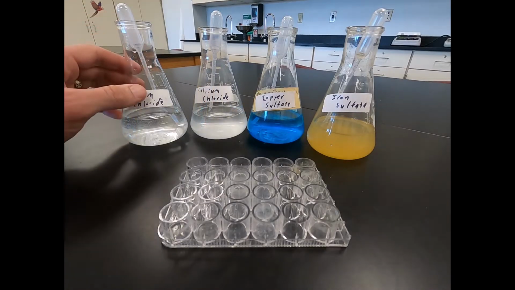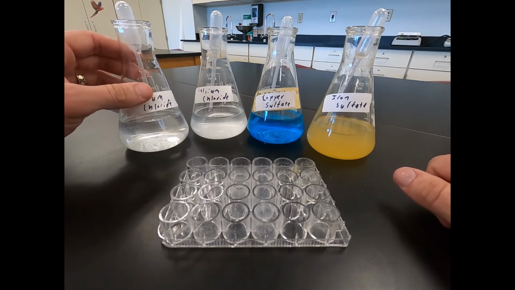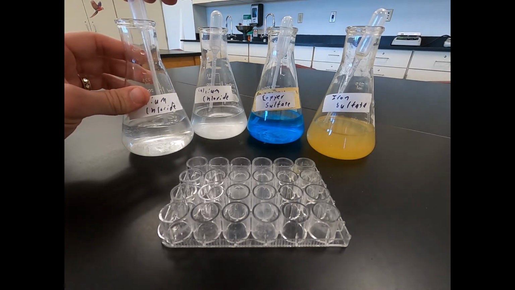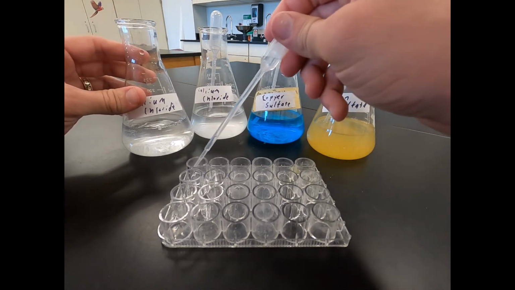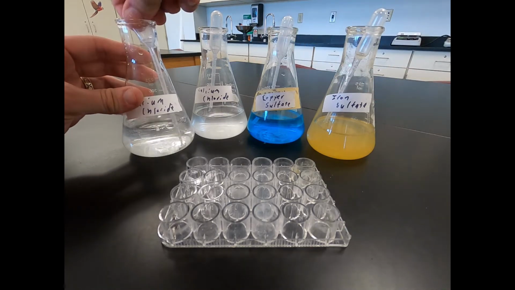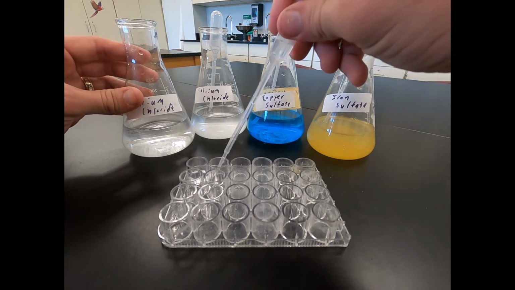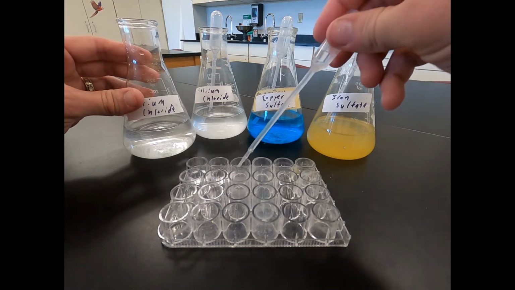So we're going to begin by taking each one of our compounds and placing them in 4 of our wells going across our well plate. So I'm going to begin with barium chloride. I'm going to fill up about 1/3 of the way up on my well plate in each slot. So slot 1, slot 2, and we'll speed up so we can see each one filled up.